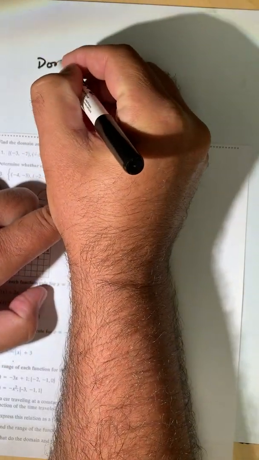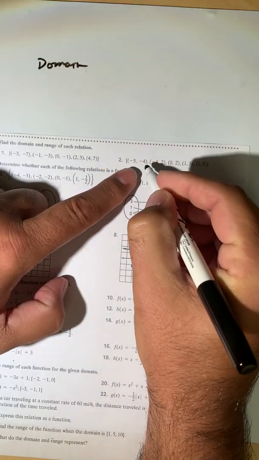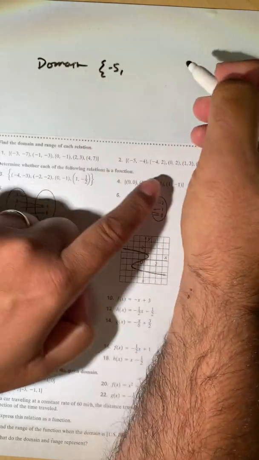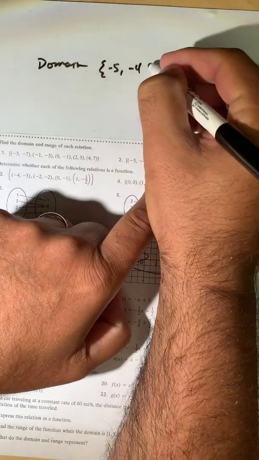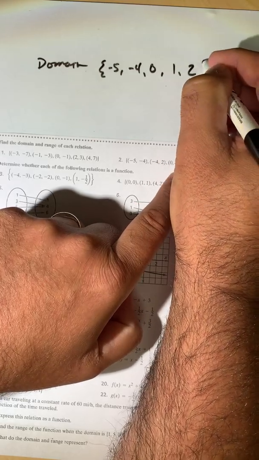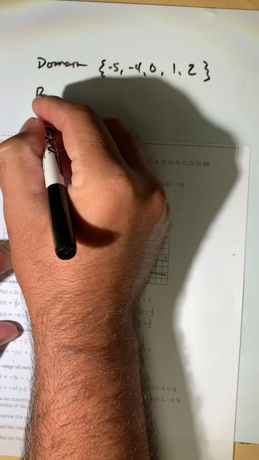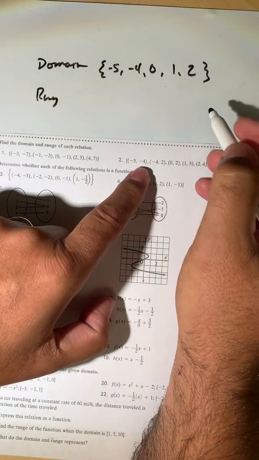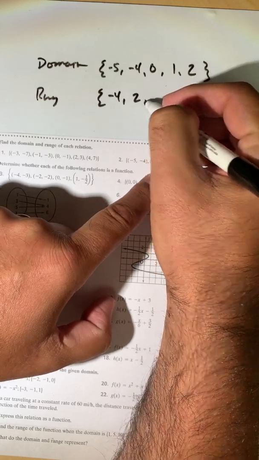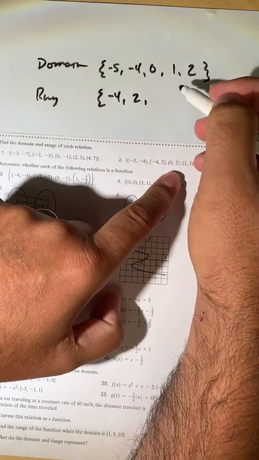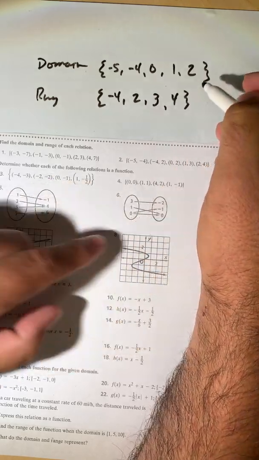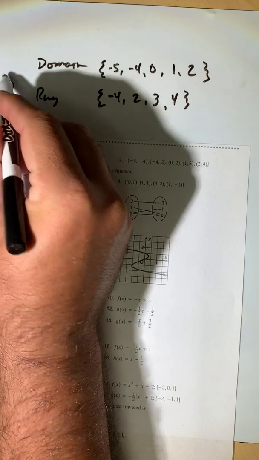So we'd say, all right, well, what's the domain? The domain is going to be -5, -4, 0, 1, and 2. And then the range, that's just going to be the outputs. So that's going to be -4, 2, 2 again, I don't need to list it again, 3 and 4. So that's number 2.